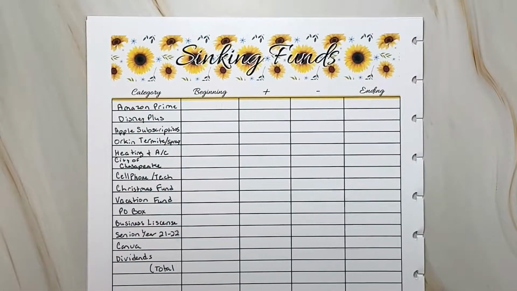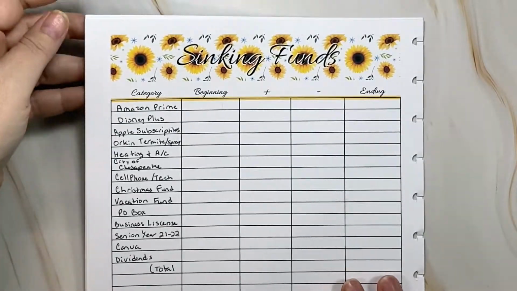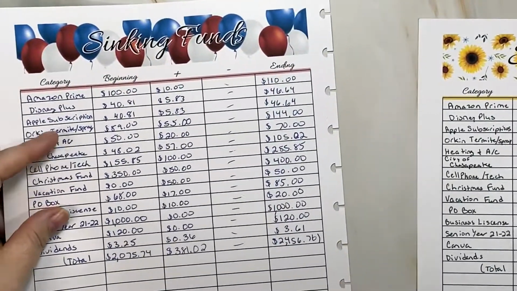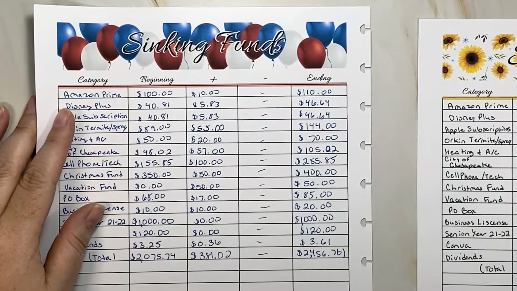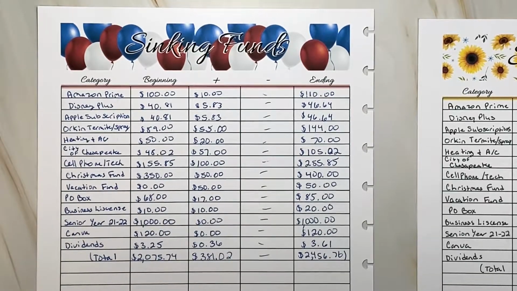Okay, I am back. Here are my sinking funds in the August pattern, and beneath it I have July's closeout for sinking funds. I do believe I did a closeout video, but I can't remember, because at the end of July, beginning of August, I was vacationing and it was busy. I may have touched on this a little bit, but I'm not sure what videos I did last month.